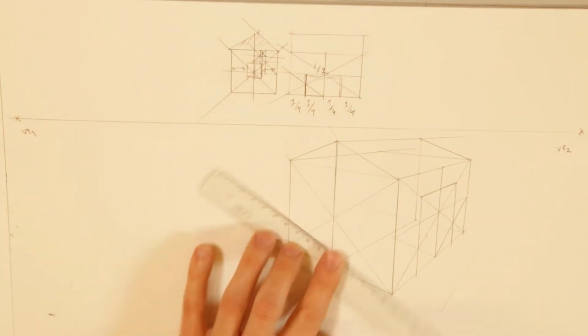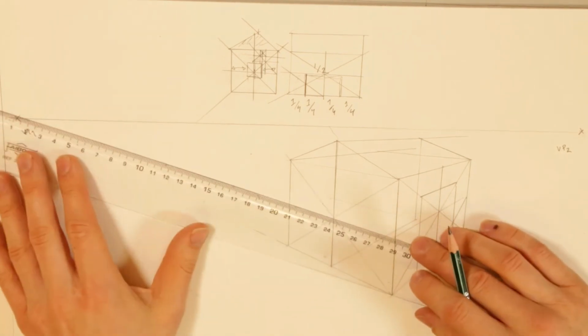I'm gonna halve it way too many times, just to be sure.